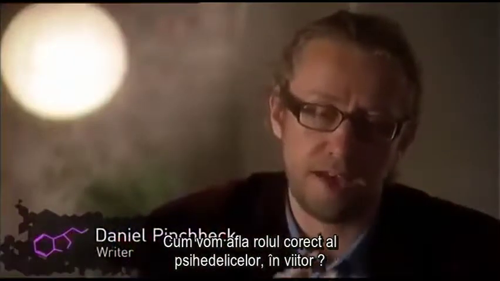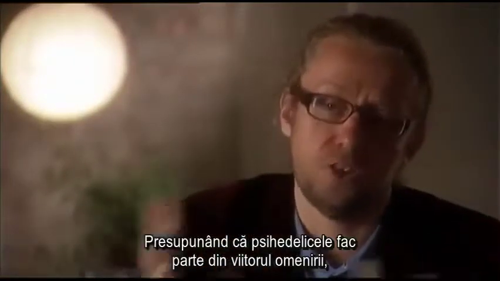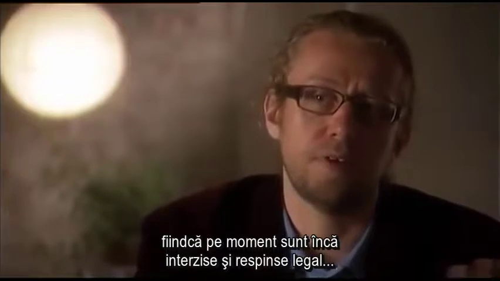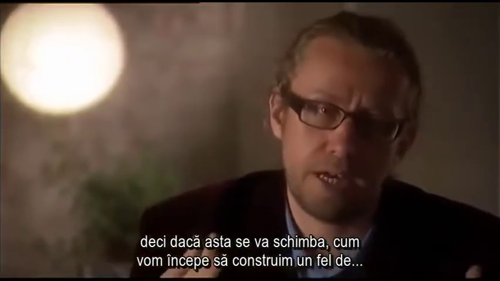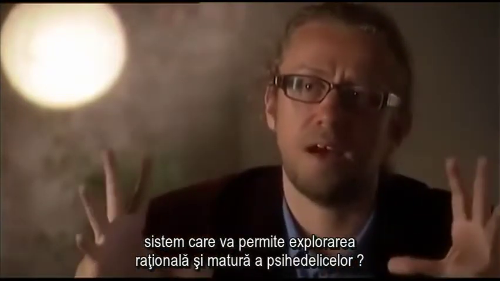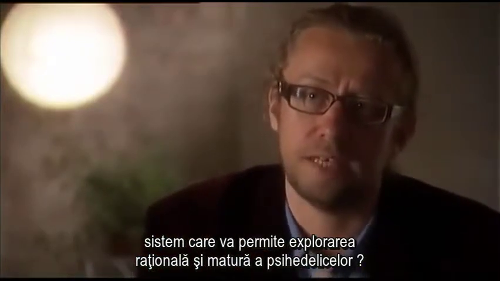How do we find the right form for psychedelics in the future? I mean, assuming that psychedelics are part of the human future, right? For that, at the moment they're still generally repressed and suppressed and illegal. If that were to change, how would we begin to construct a kind of system that would allow for a kind of rational and mature exploration of psychedelics?